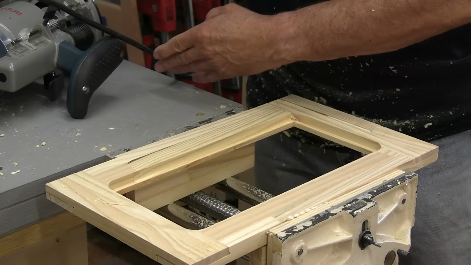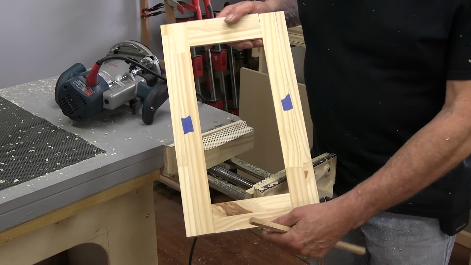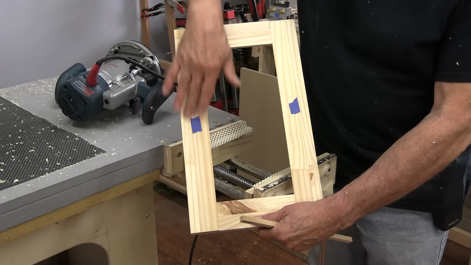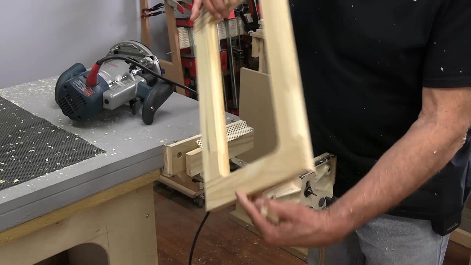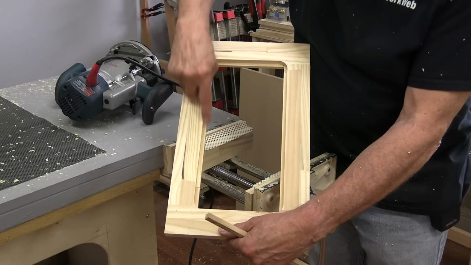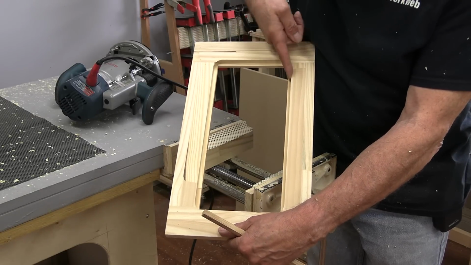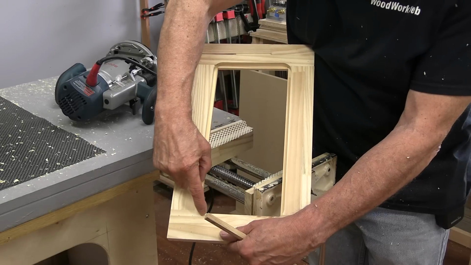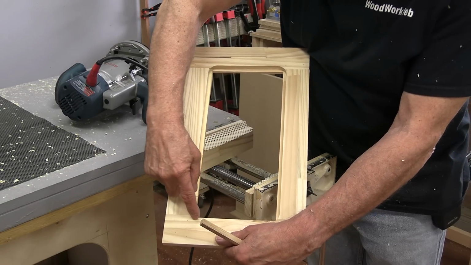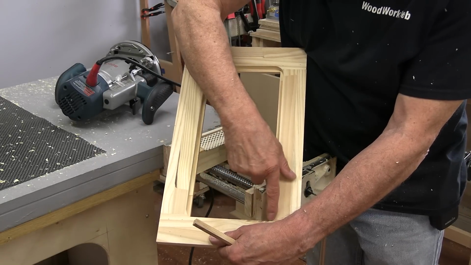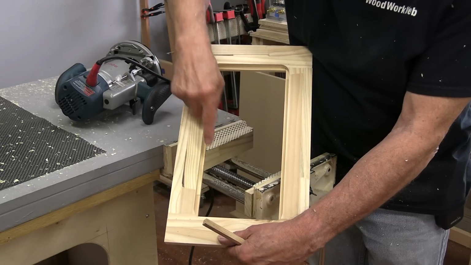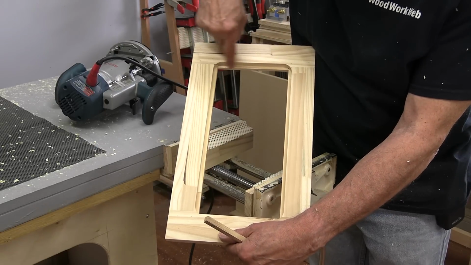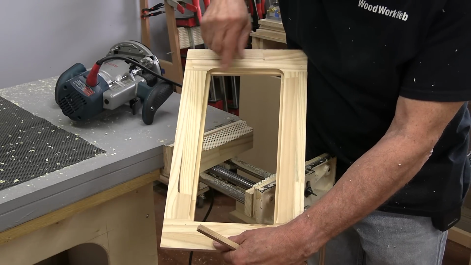So there's that lap joint cabinet door, and you can see there's the area that we cut out, and because the router bit has rounded edges, it leaves these rounded. So depending on what you're putting in there, you could make those square. For example, if you're putting glass or stained glass or something in there.